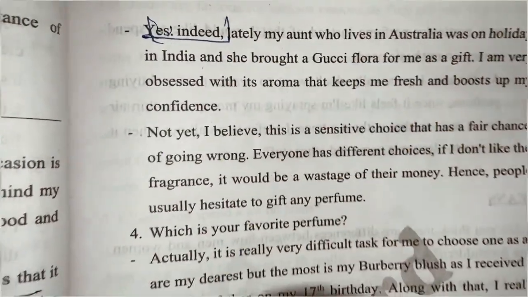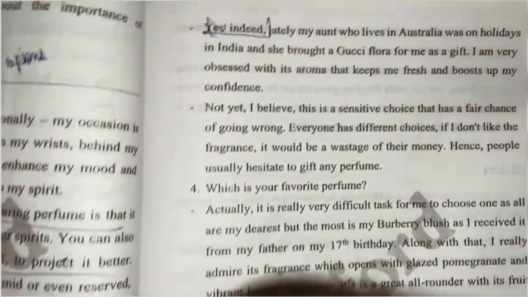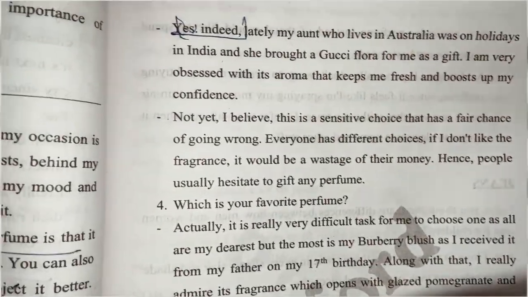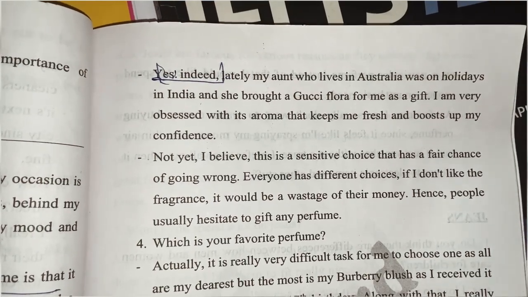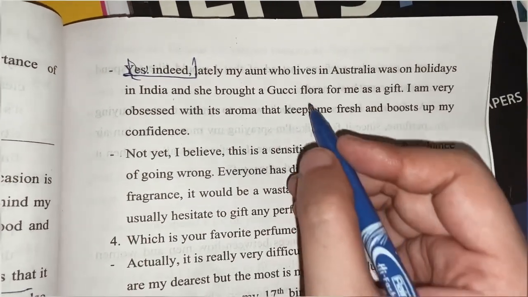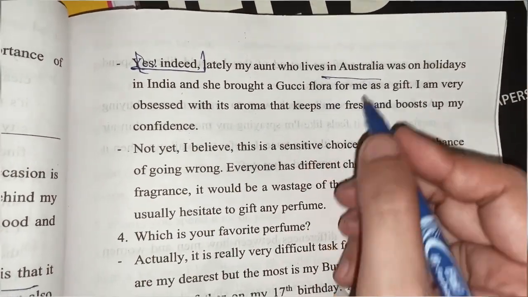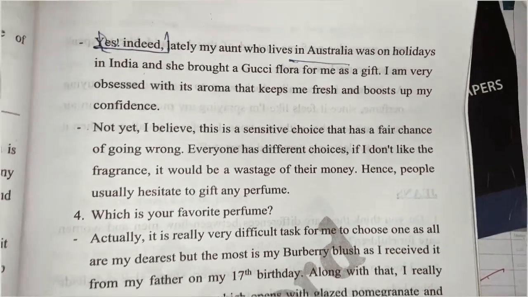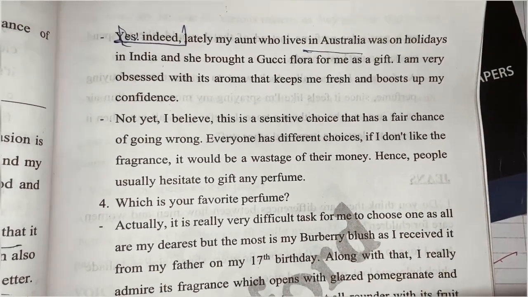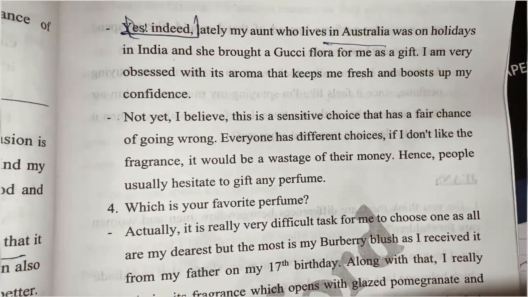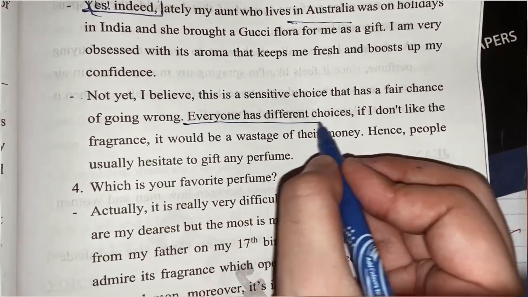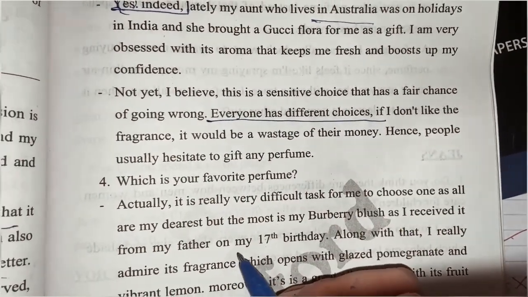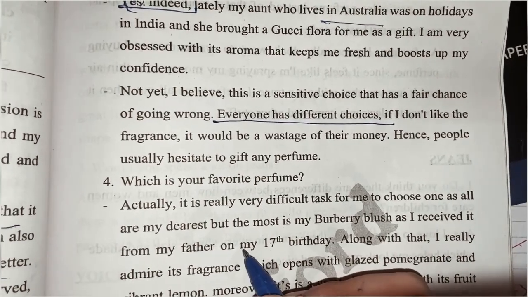Lately, my aunt who lives in Australia, who was on a holiday in India, bought a Gucci Flora for me as a gift. I am very obsessed with its aroma that keeps me fresh and boosts up my confidence. Not yet. I believe this is a sensitive choice that has a fair chance of going wrong. Everyone has different choices. If I don't like the fragrance, it would be a wastage of their money. Hence, people usually hesitate to gift any perfume.